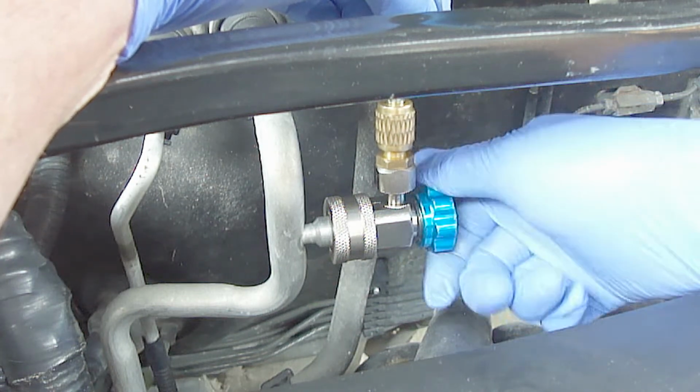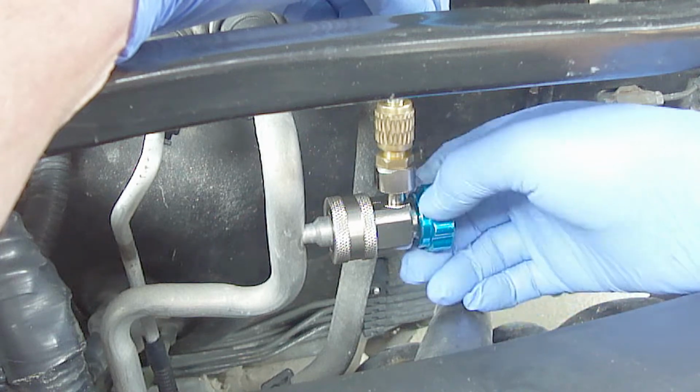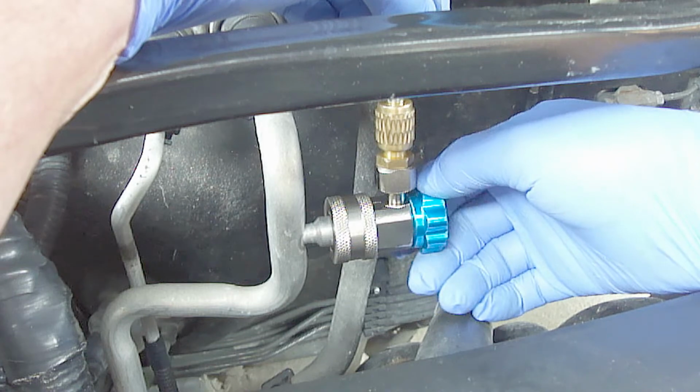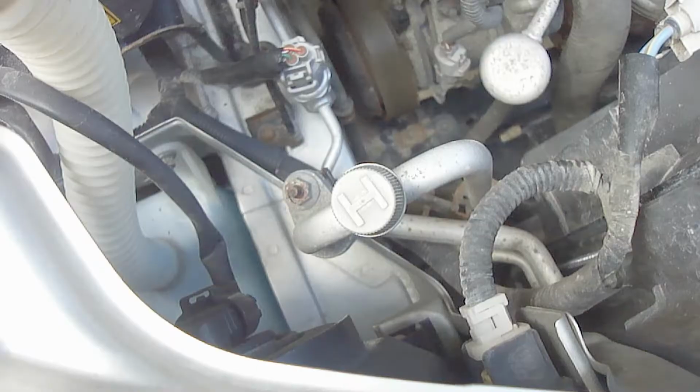Next, gently open the coupler valve until it stops. Do not snug it down tight or you may bend the Schrader valve. Next, remove the high pressure side service port cap.